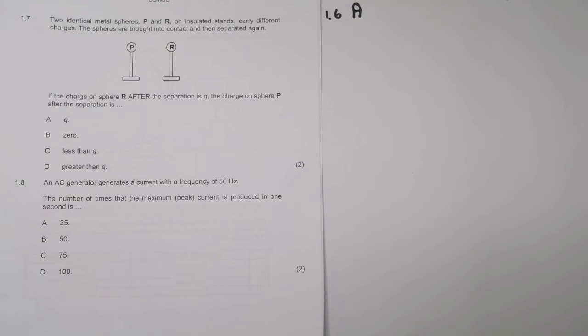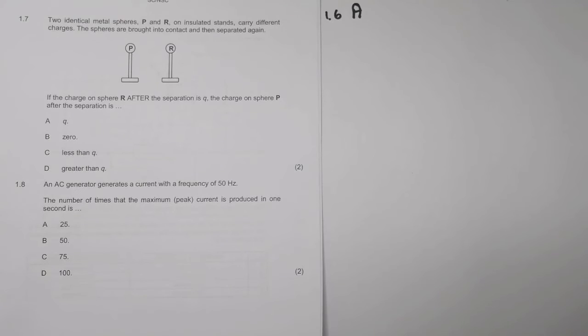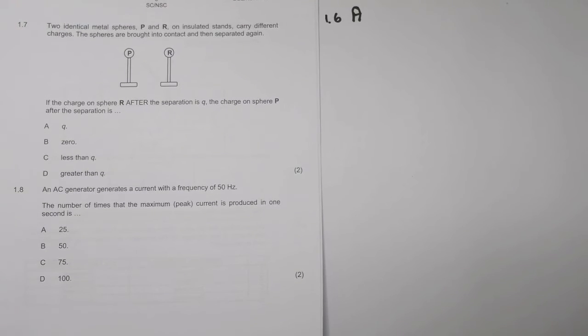If the charge of sphere R after separation is Q, they say the charge on sphere P after separation is, all right, now please note, whenever you take two charges and bring them into contact with one another, they transfer charges from one to another.